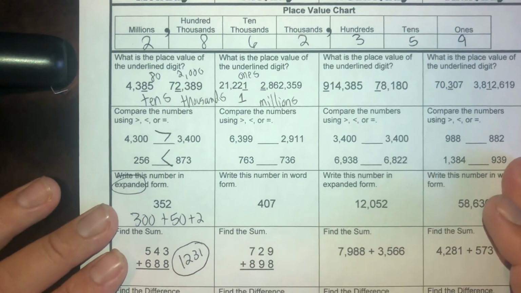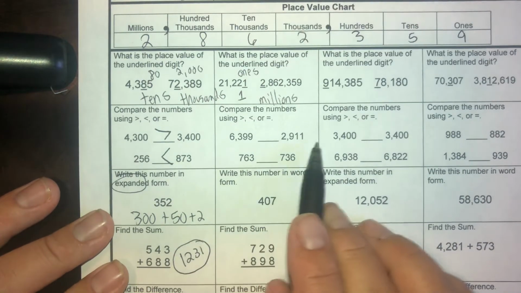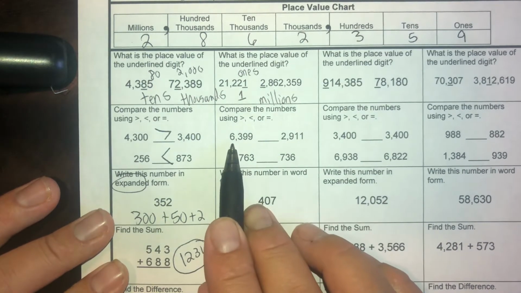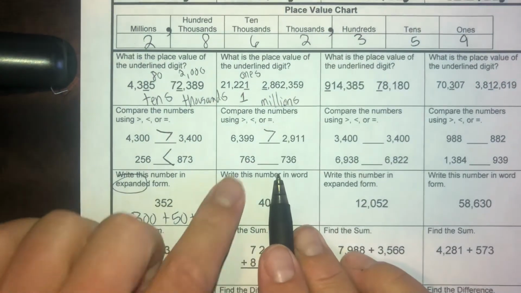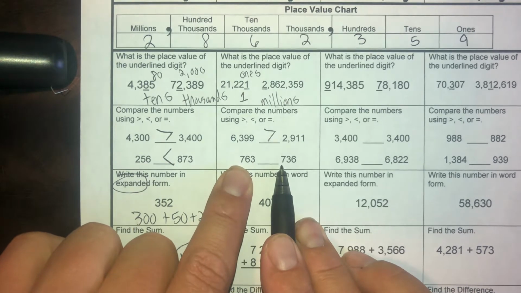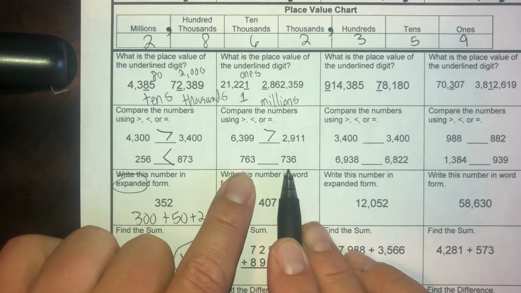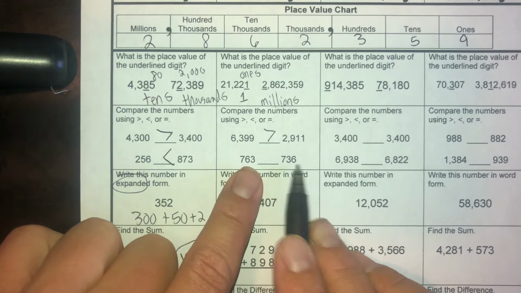Okay, compare using greater than, less than. Let's see. Well, the 6 is bigger than the 2 in the thousands place. Okay, 7, they're tied. So we have to go to the next digit. 6 is greater than the 3.